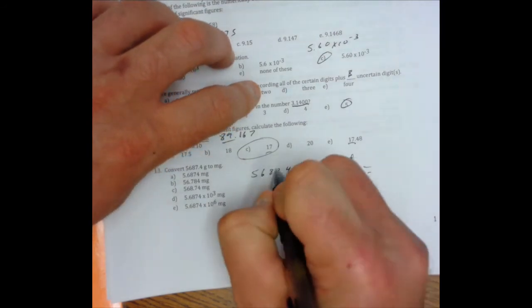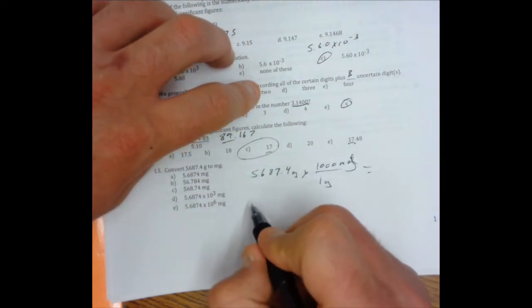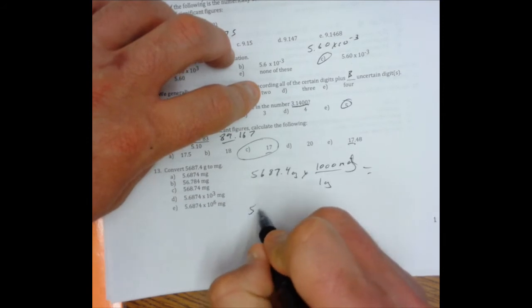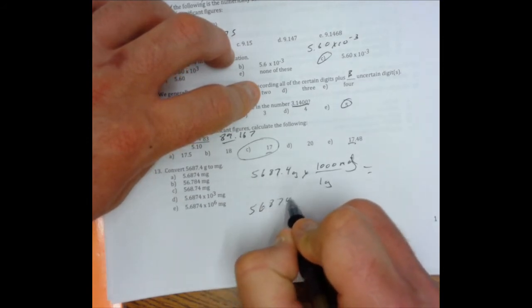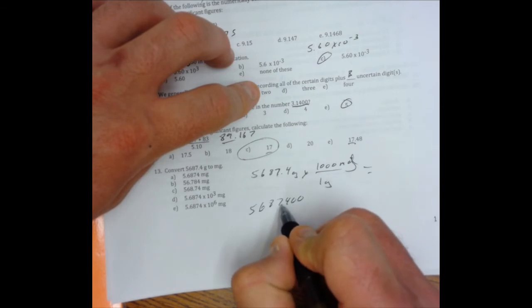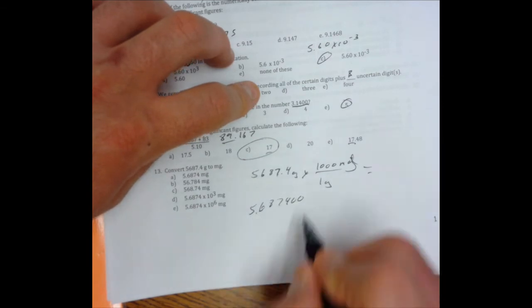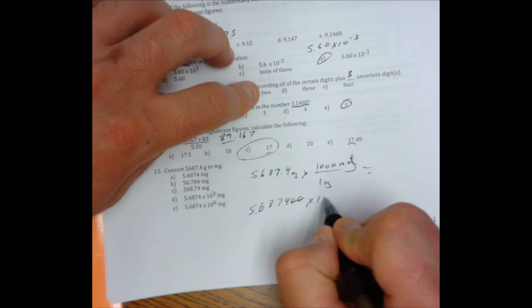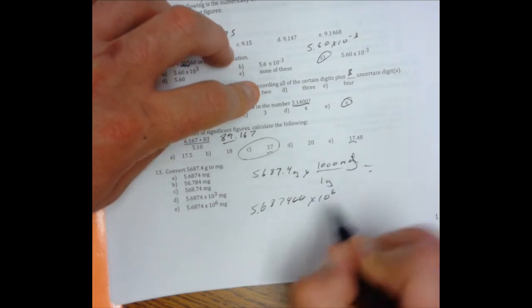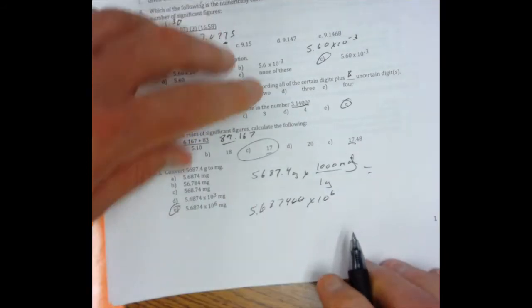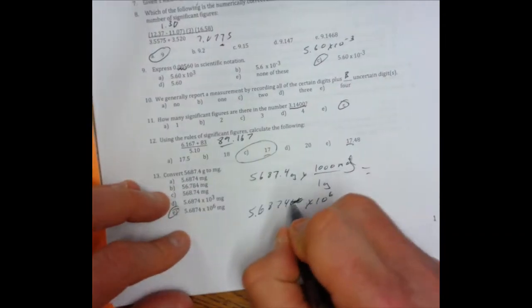5,687.4 times 1,000 would be 5,687,400. One, two, three, four, five, six. So there we go, E. These don't hold up their significance.